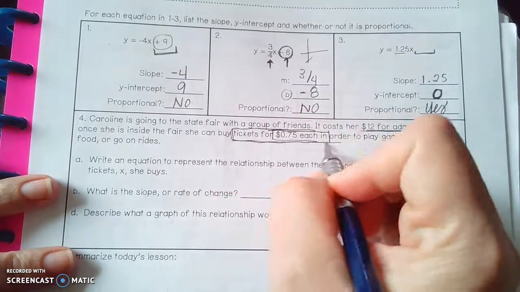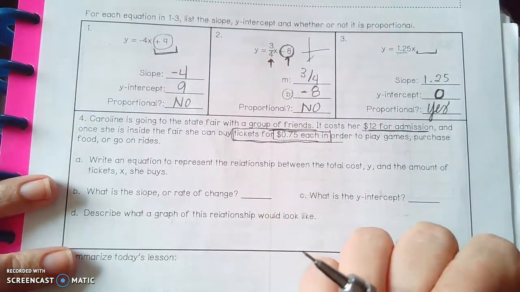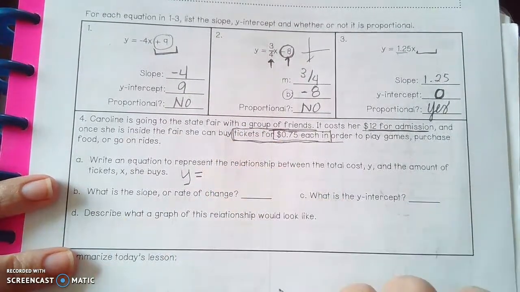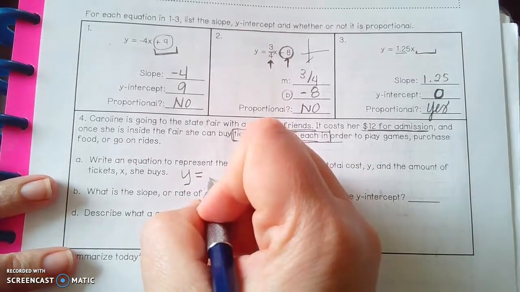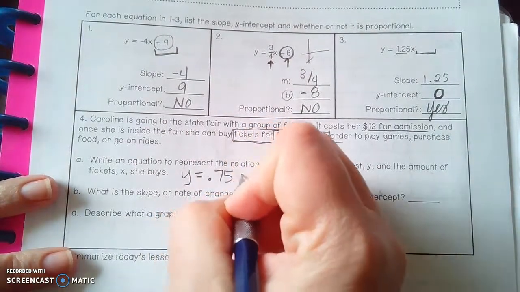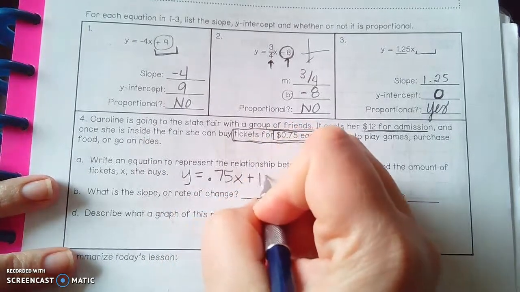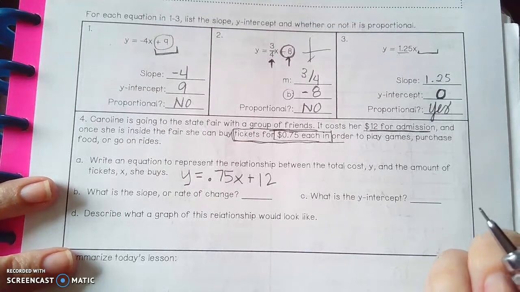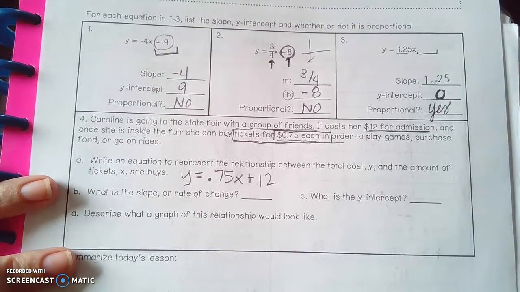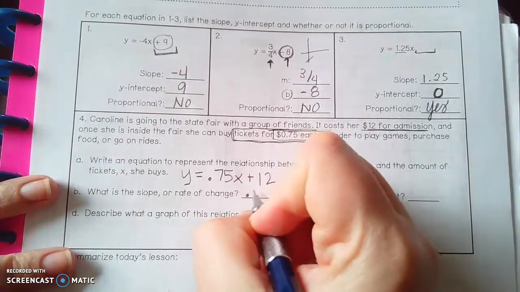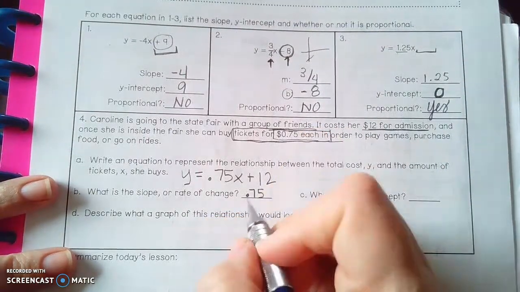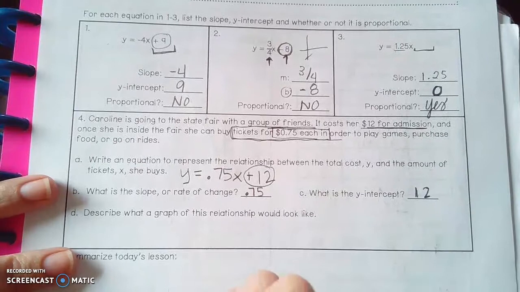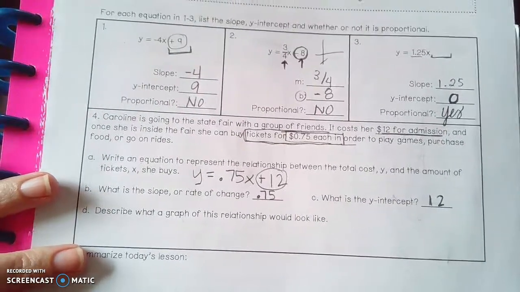Okay, so we're going to write an equation to represent the relationship between the cost, which is going to be y, and the amount of tickets that she buys. So she's going to buy some tickets for 75 cents a piece, and she's going to pay $12 just to get in. So this right here is our equation that's going to represent that situation. So just looking at the equation now, can we identify the slope? The answer is yes. It's the 75. What is my y-intercept? It is 12.